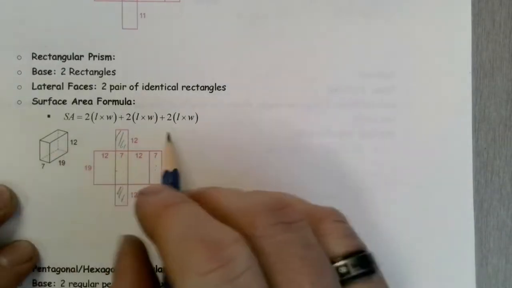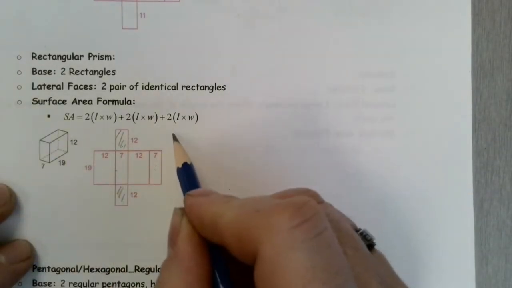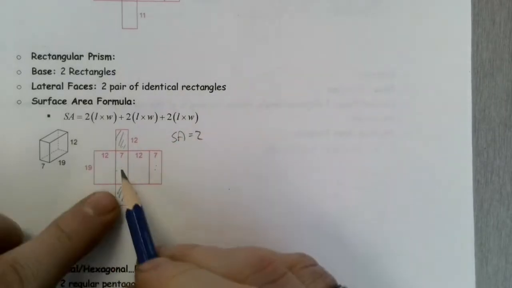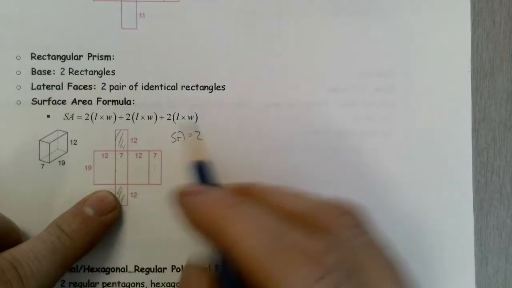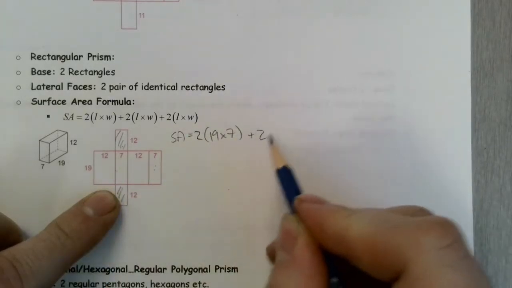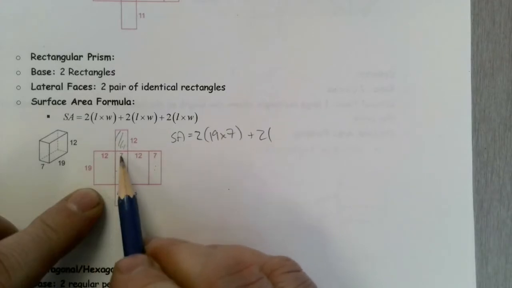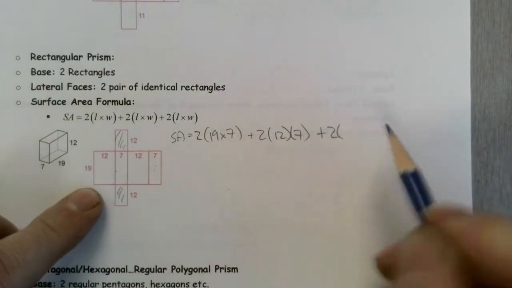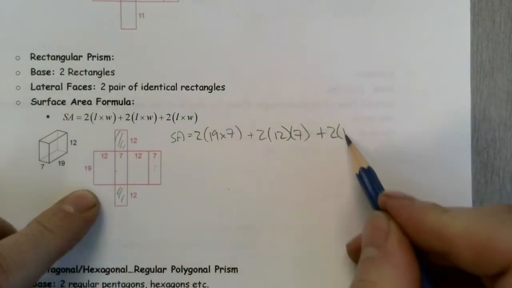Okay, so now our surface area, this one's quite easy. So our surface area is going to be 2 times, let's say length times width, so 19 times 7, plus 2 times, this one here is going to be 12 times 7, plus 2 times, over here this is going to be 19 times 12.